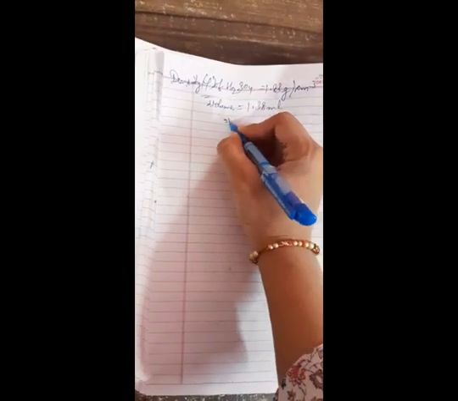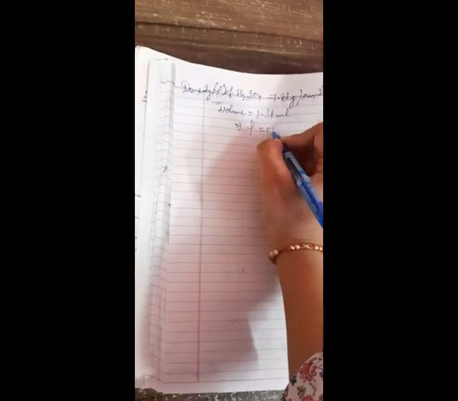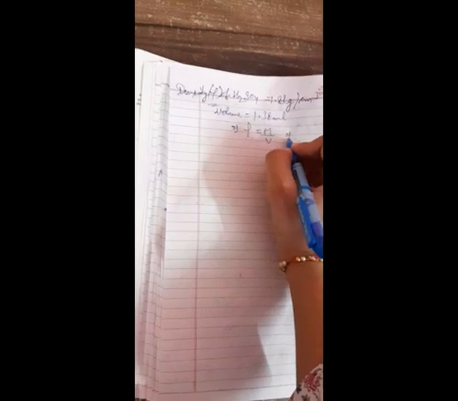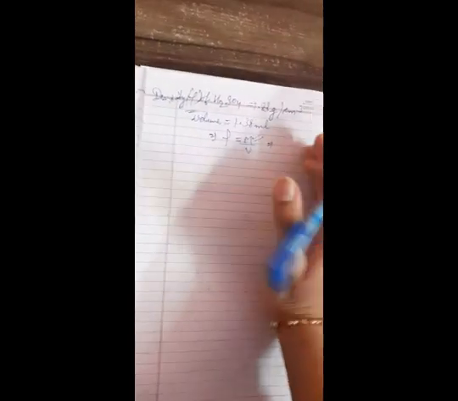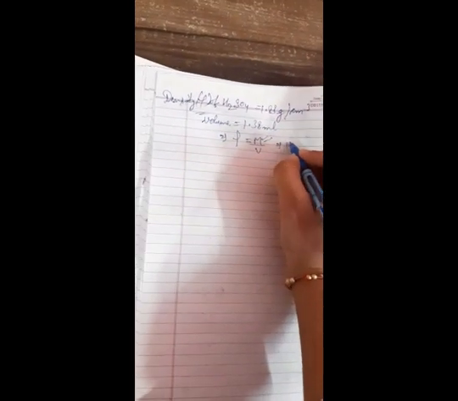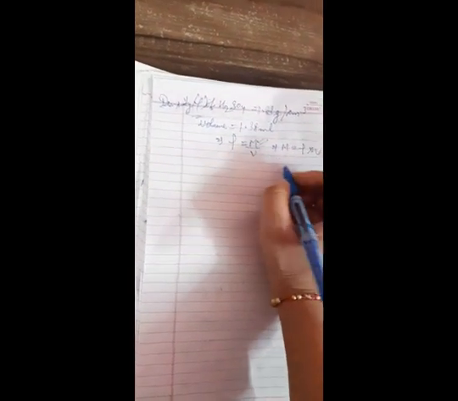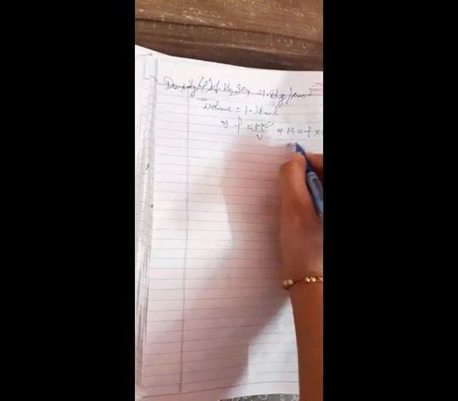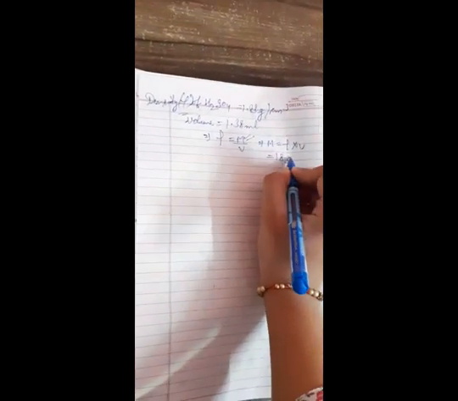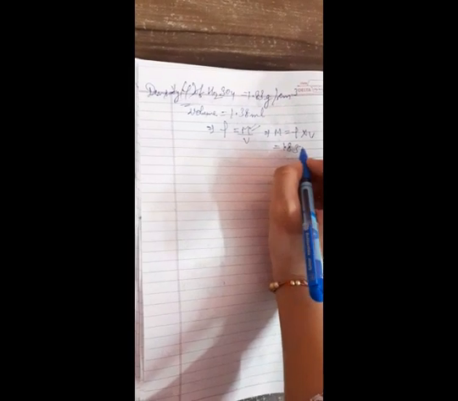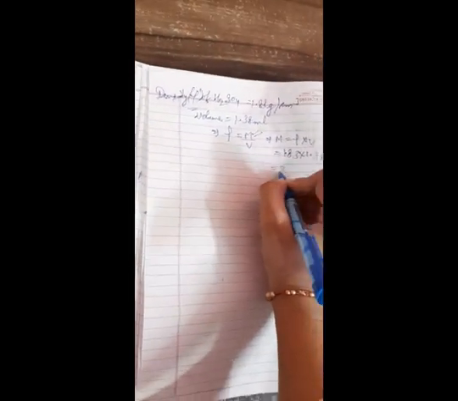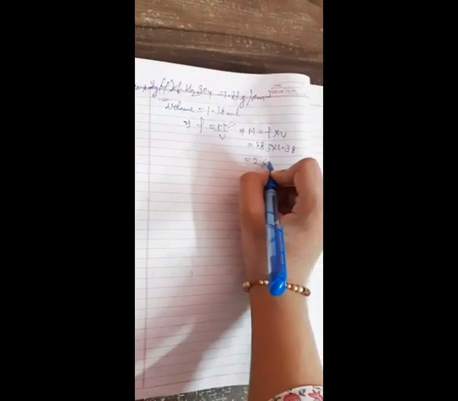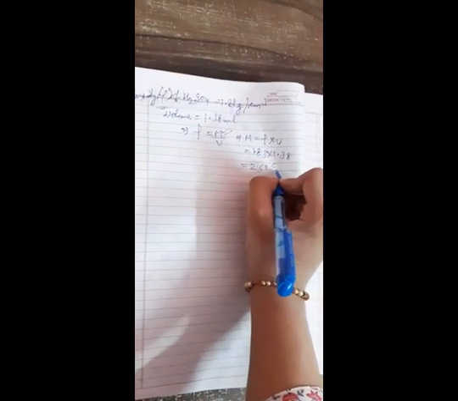Also we know that density is equal to mass upon volume. So from here we can calculate the mass of H2SO4 from the formula mass is equal to density into volume. So here density is 1.83 into 1.38, which comes to be 2.525 gram.